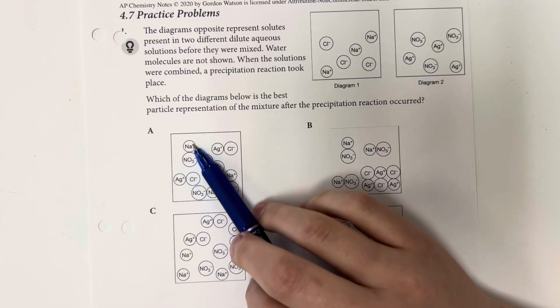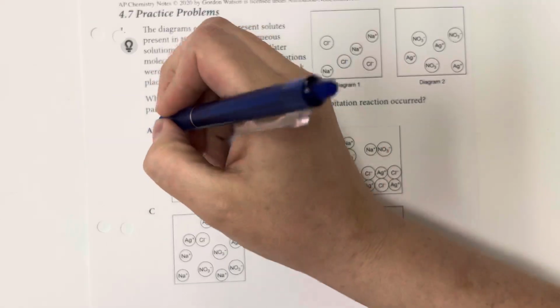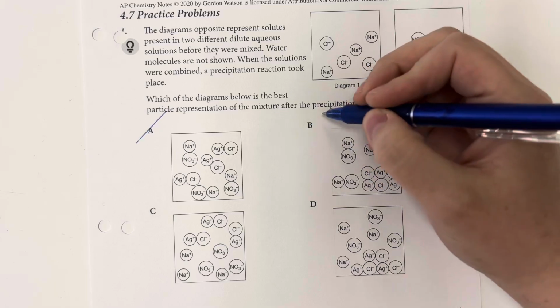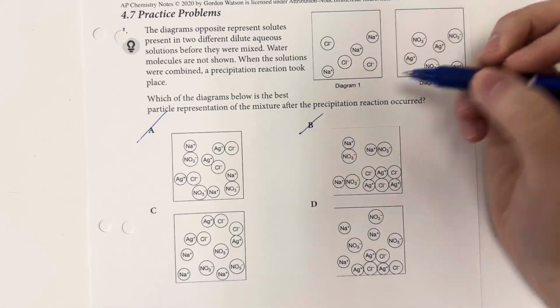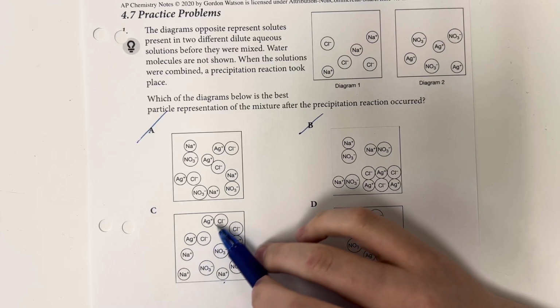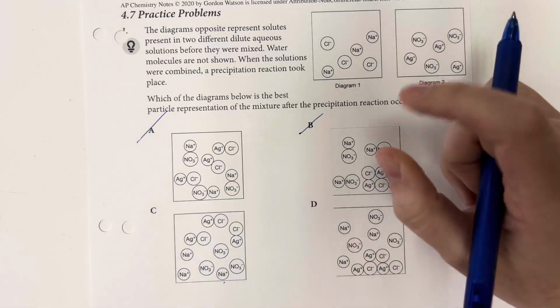Option A, we have a bonded sodium and nitrate. We're not dissociated, so that's not going to work. Same thing here, dissociated or not dissociated ions. Here we have the silver and chlorine being the ones that are still attached.